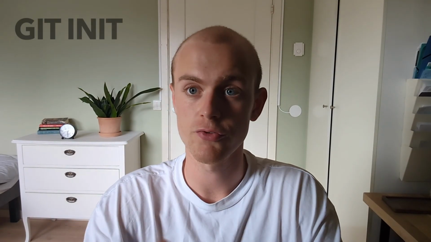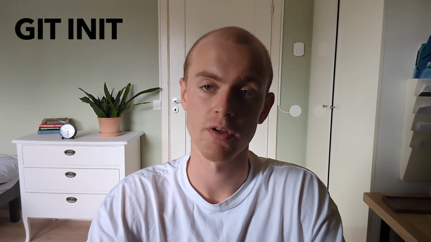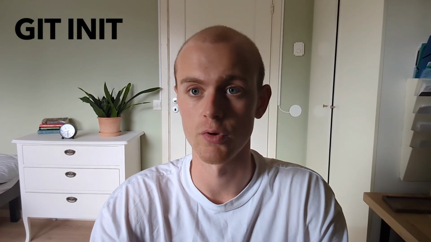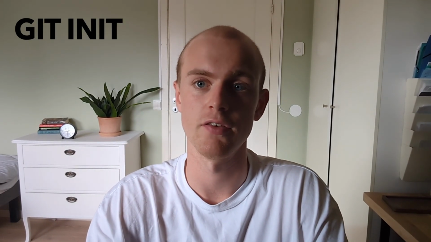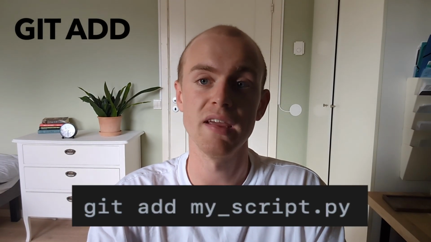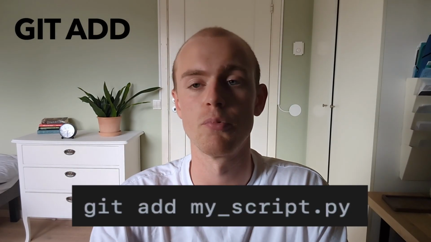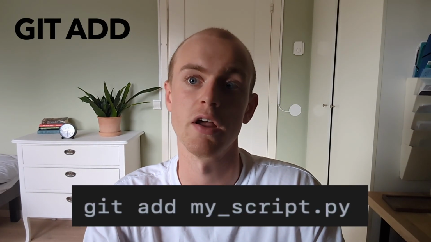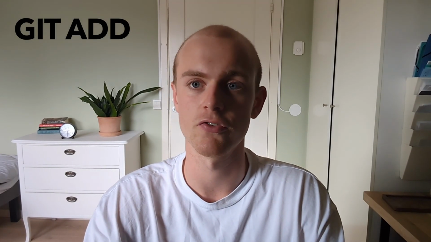Okay, so the first one is git init, and when you run this code in a folder, it basically creates a folder that keeps track of all the changes that you make from that time on. Git add, that's what you use when you've made changes in this folder and you want to prepare these changes in order for a commit, which is basically submitting the changes so that they're saved.